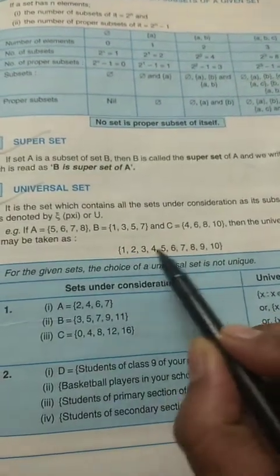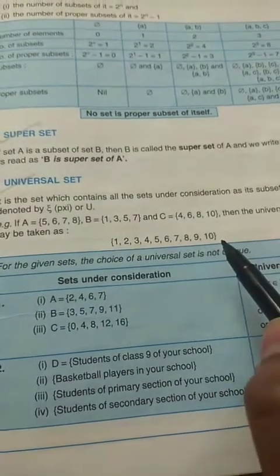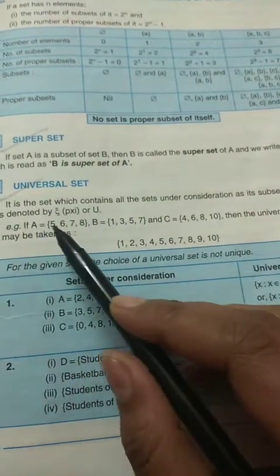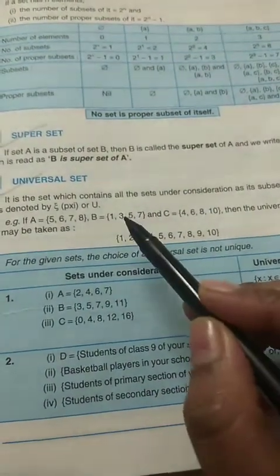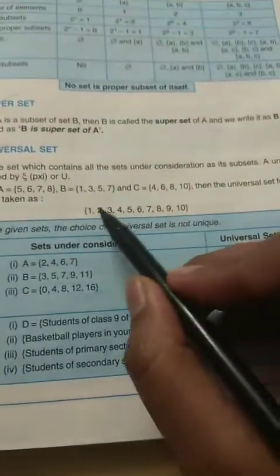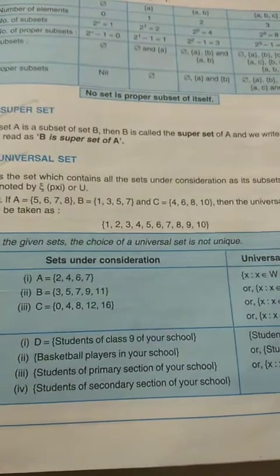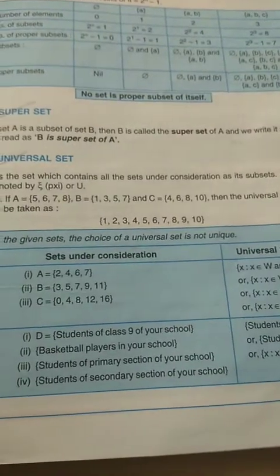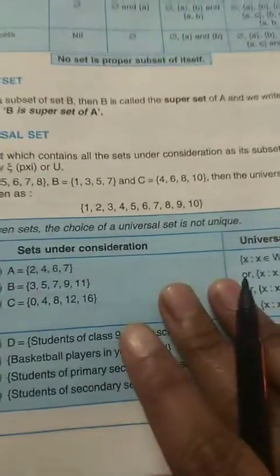Now you can see this is a universal set. This set 1, 2, 3, 4, 5, 6, 7, 8, 9, 10 is a universal set, and from this universal set these sets are made. For example, the elements of set A you can see have been taken from the universal set. Now elements of B are also taken from the universal set, and elements of C are also taken from the universal set. So from the universal set we make small sets, and in that small set we fill the elements which have been taken from the universal set. So this is called universal set.